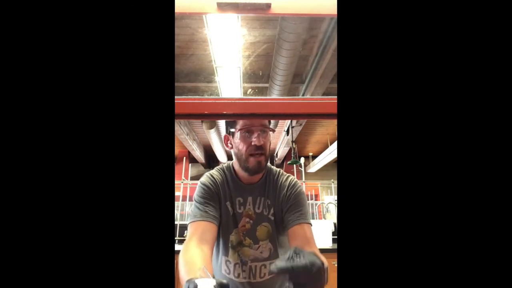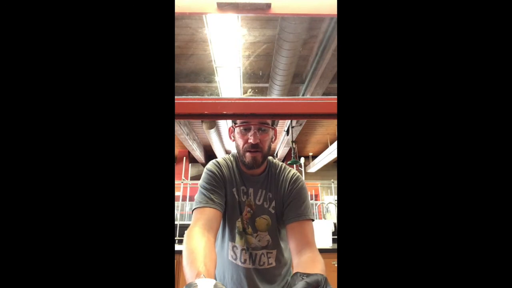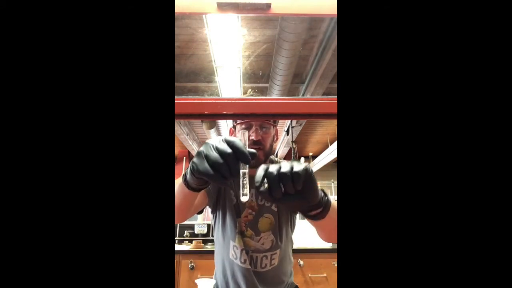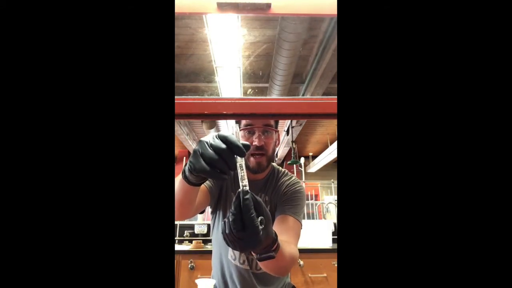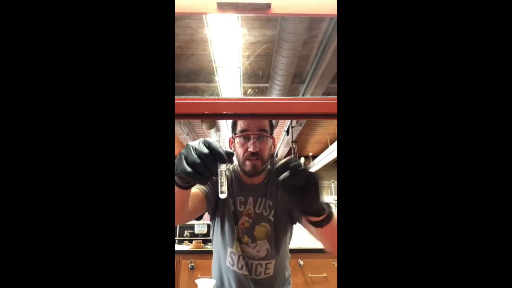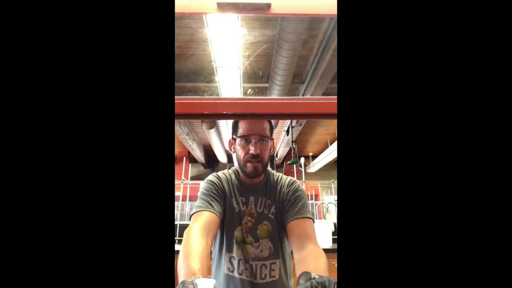But if I added maybe 3 or 4 spatulas full of sodium sulfate, I would consider transferring all of this liquid and then leaving behind the sodium sulfate. And once I leave the sodium sulfate behind, I might rinse that with a little bit of methylene chloride and then transfer it again.